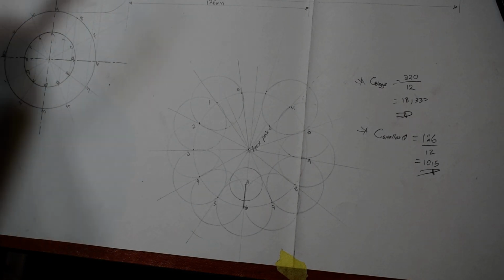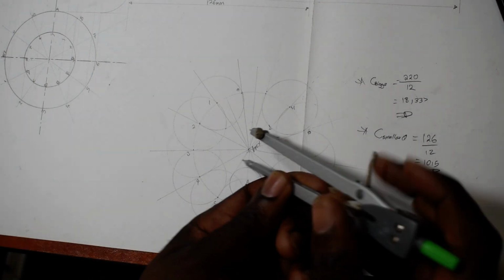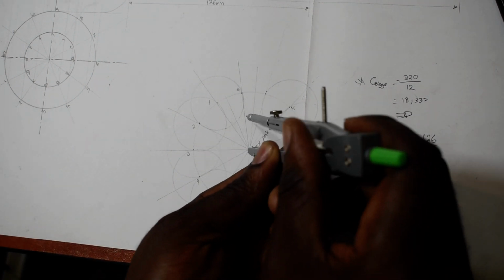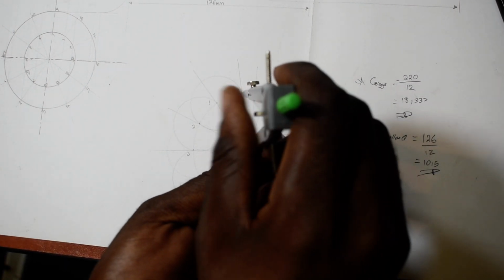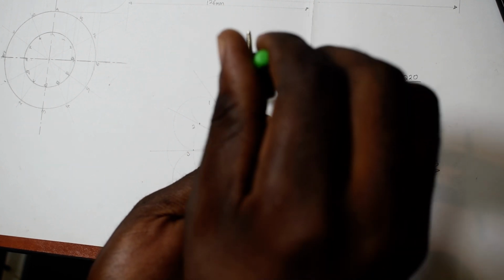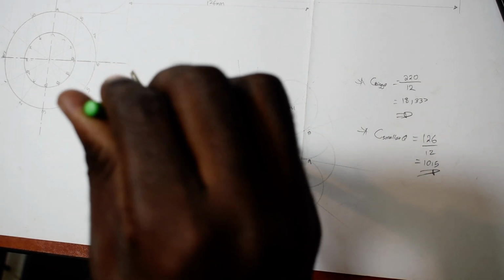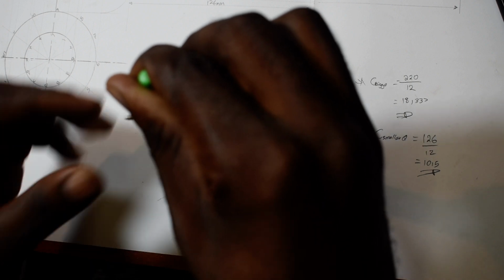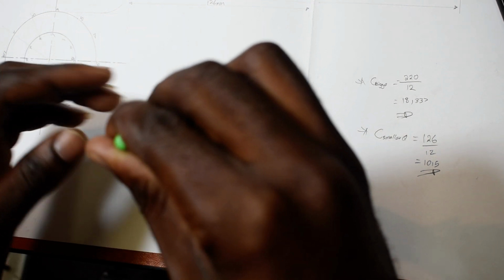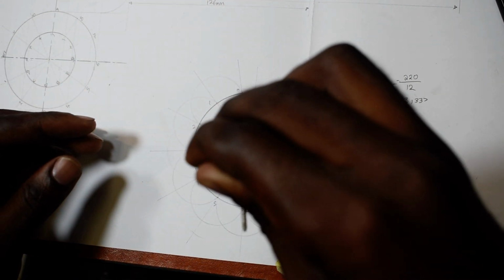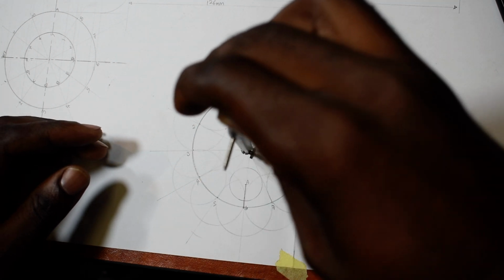Then from there I can now have this one without fear or favor. Place it here, further extend it. My development is going to start to be dark from here till there. Dark till here.